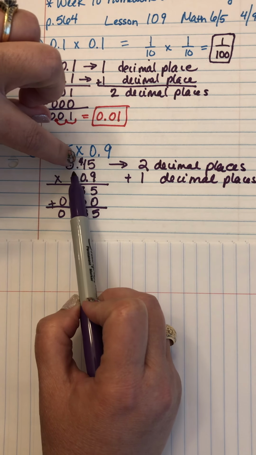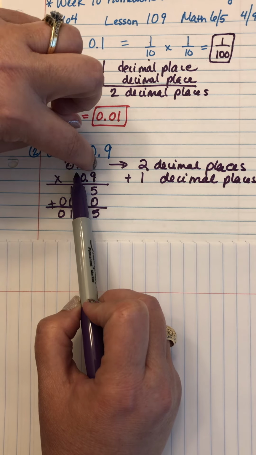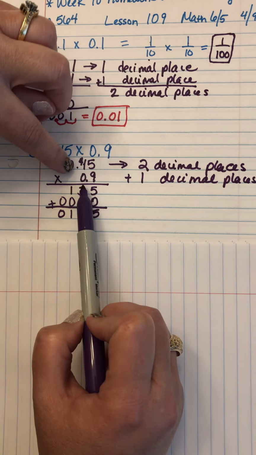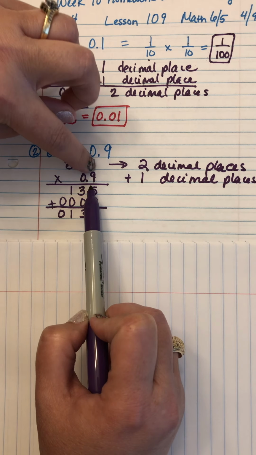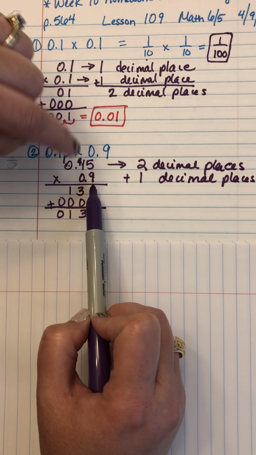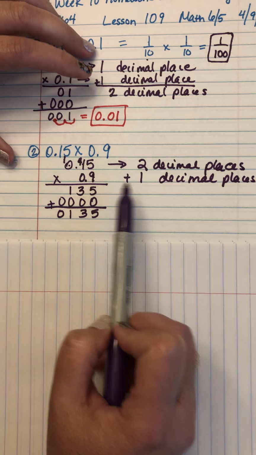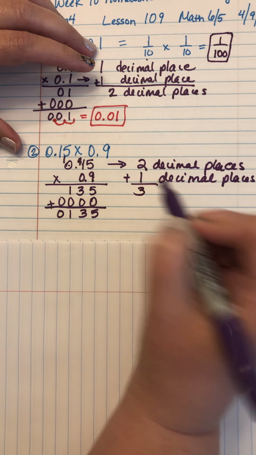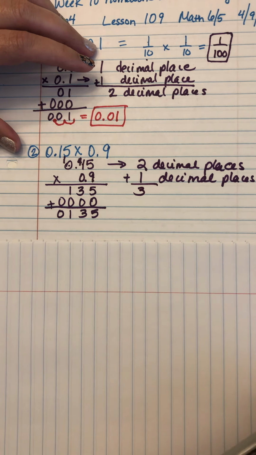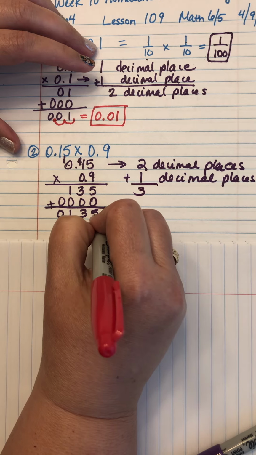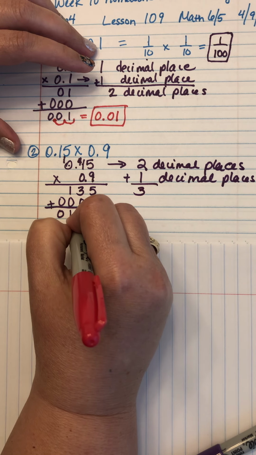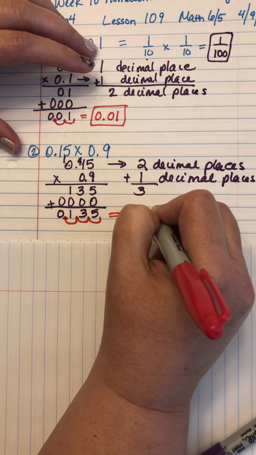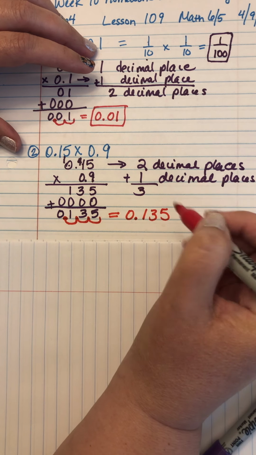Down here, here's my decimal. There's 2 digits, a 1 and a 5, it's 2 digits, so there's 2 decimal places. Here, I have to the right of the decimal just a 9, so I have 1 digit, so I have 1 decimal place to the right of the decimal. So total in my answer, add those up, and I'm gonna need 3. So again, I'll start from out here, and I'll count in 1, 2, 3. So my answer is 135 thousandths.